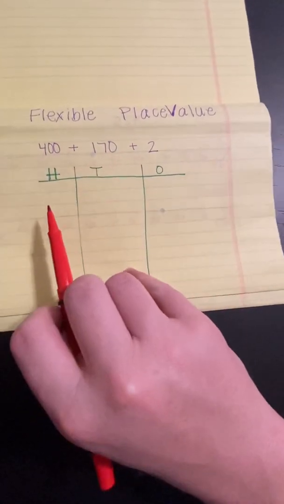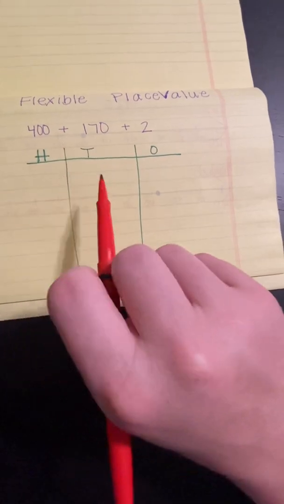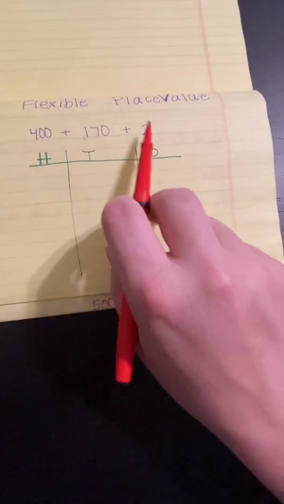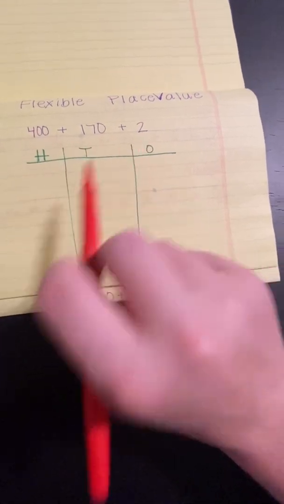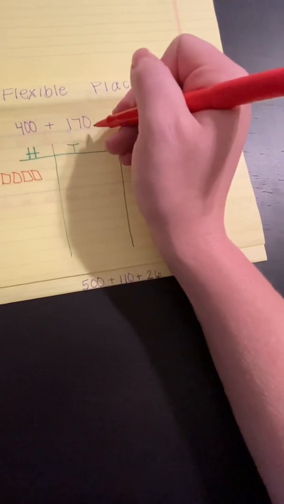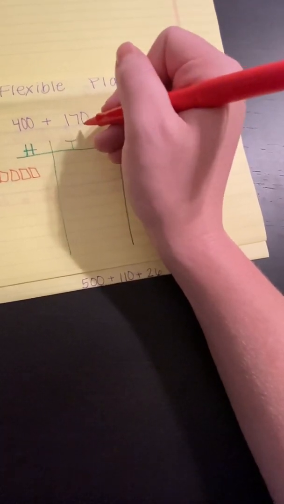So I'm going to sketch this out, so that way I can see if I need to regroup any of my tens to become hundreds to figure out what this number really is in base 10. So I'm going to start by sketching out my hundreds, remembering to keep them in the imaginary 10 frame. And then this would be the value of my tens. And so I have 170.